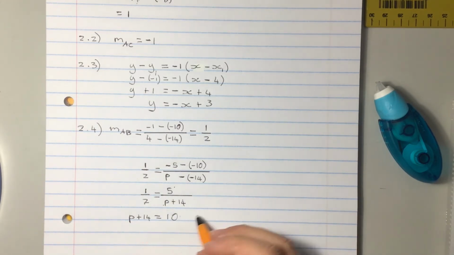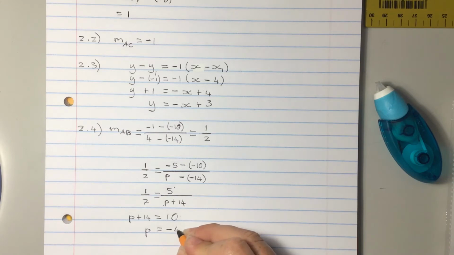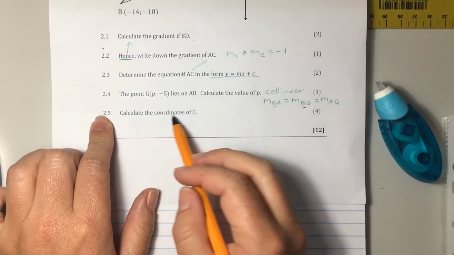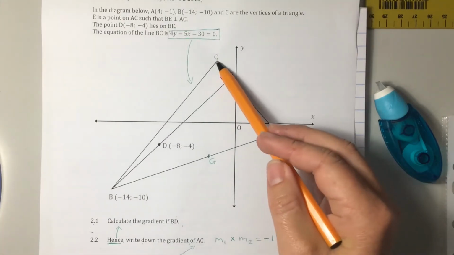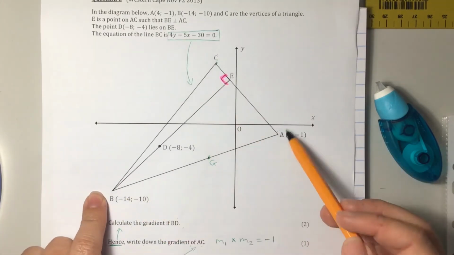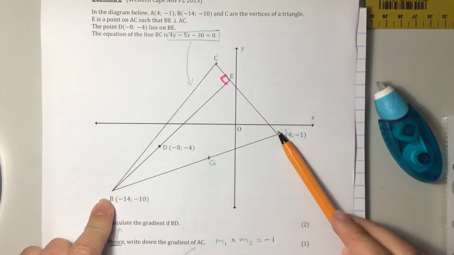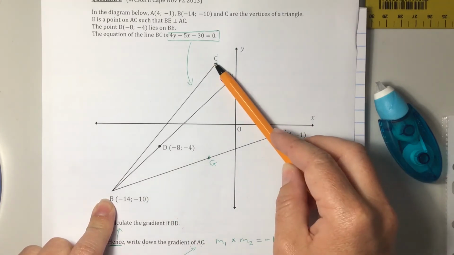And then we're going to subtract 14 from both sides to work out p on its own, which gives me an answer of -4. And there is the value of p. And now for our final question, 2.5, calculate the coordinates of C. So I look at C, it's a vertex in my triangle, but I know nothing special about this triangle, so I can't use distance or midpoint to work out point C.